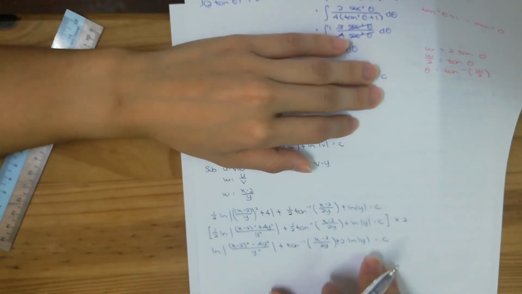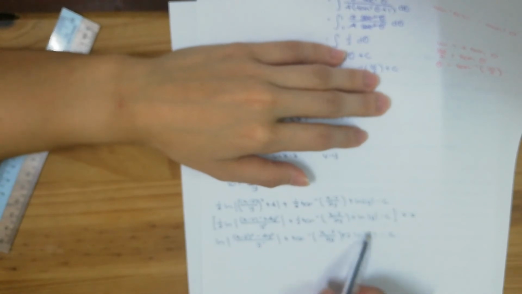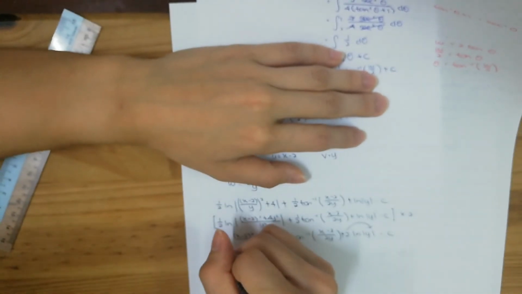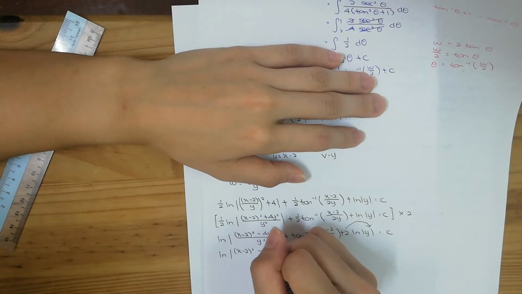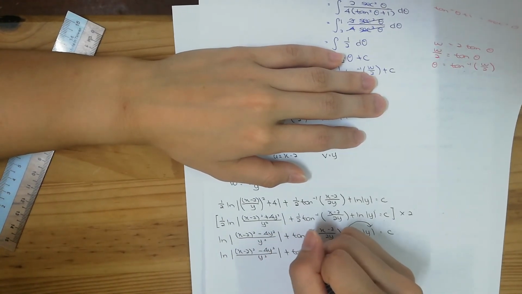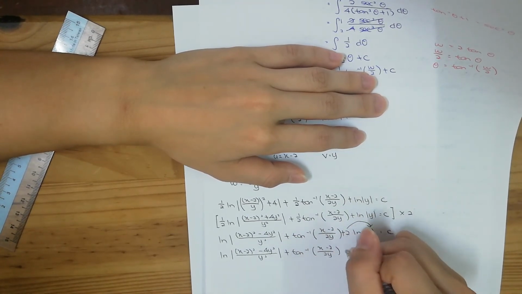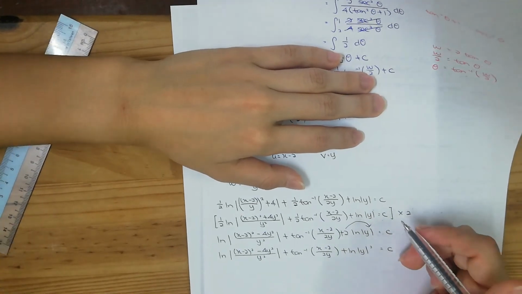So for this one, we can use the ln property, 2 ln y is equals to ln y square, and you bring this power up to here. So we will get ln x minus 2 square plus 4y square over y square plus inverse tangent of x minus 2 over 2y plus ln y power of 2 is equals to c.